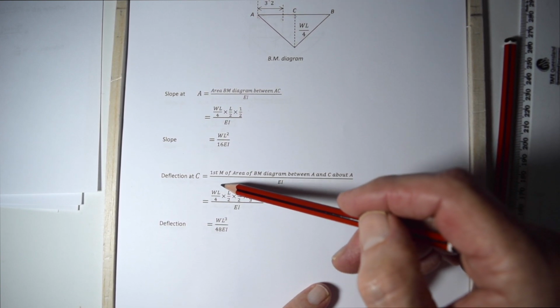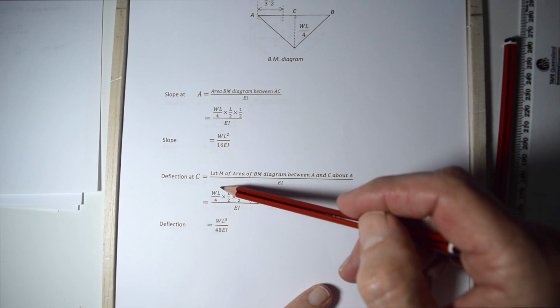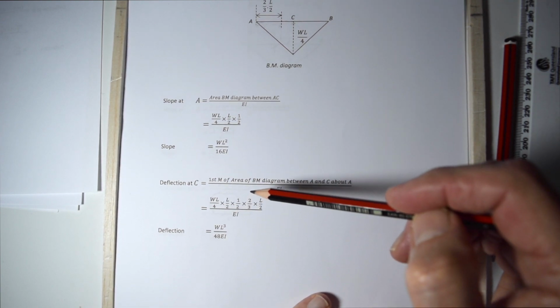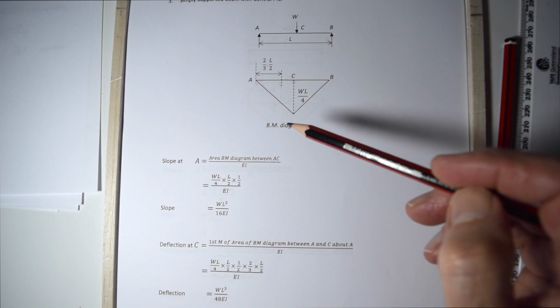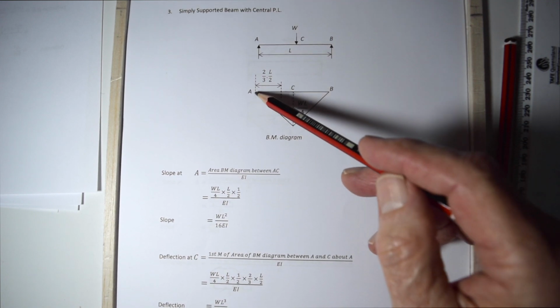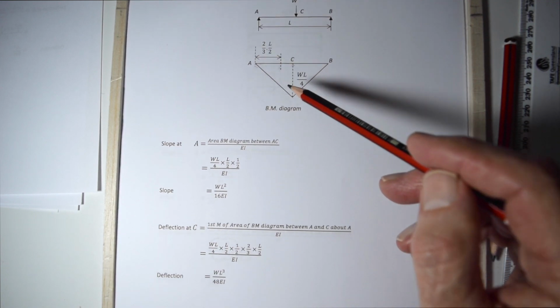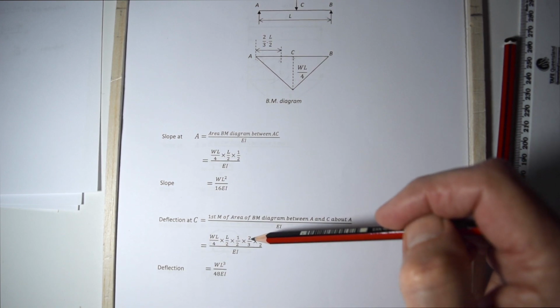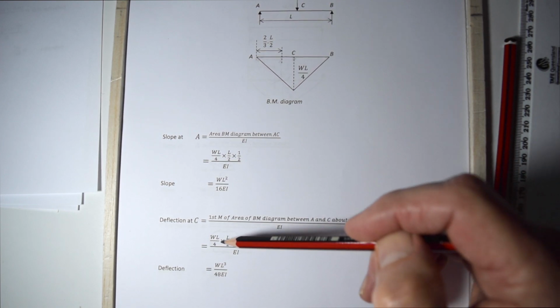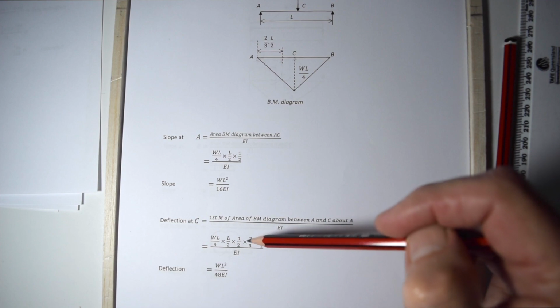That is the area of the moment triangle, times the lever arm, which is the 2/3 times L over 2, all divided by EI.